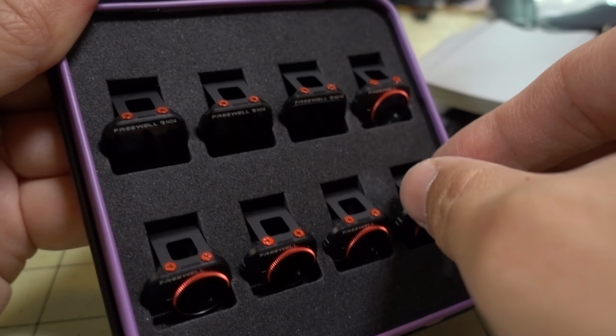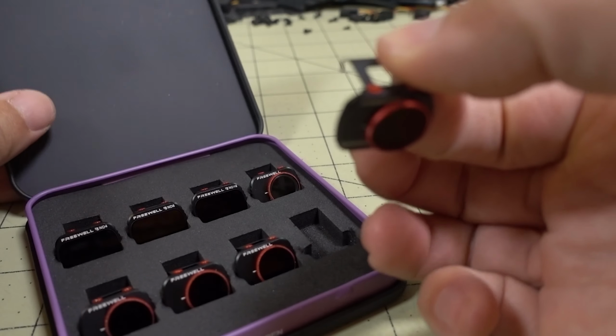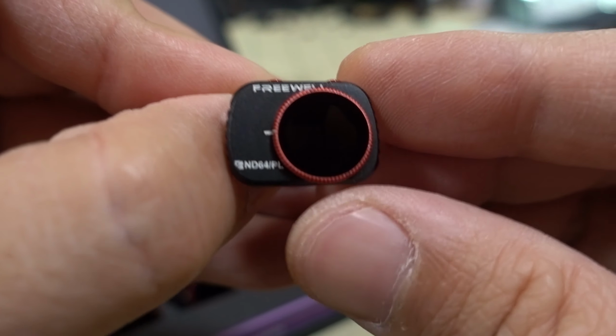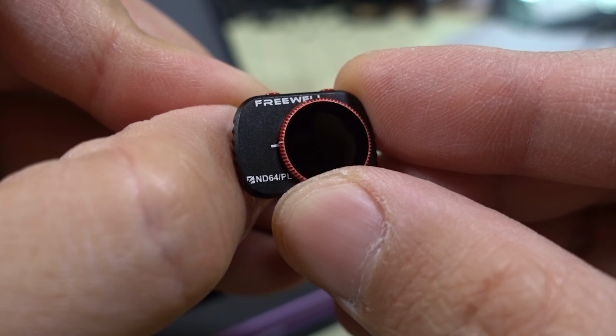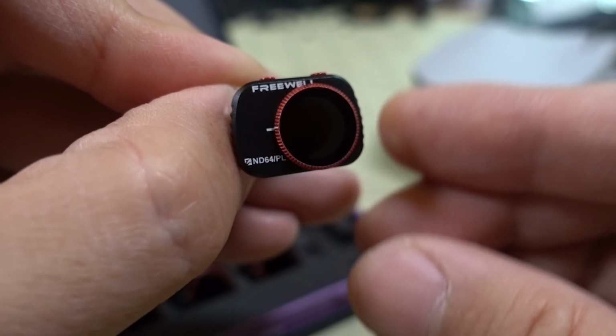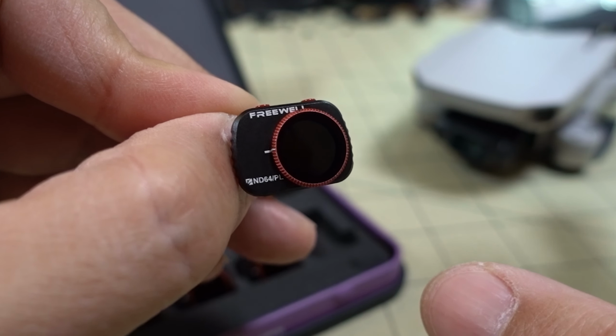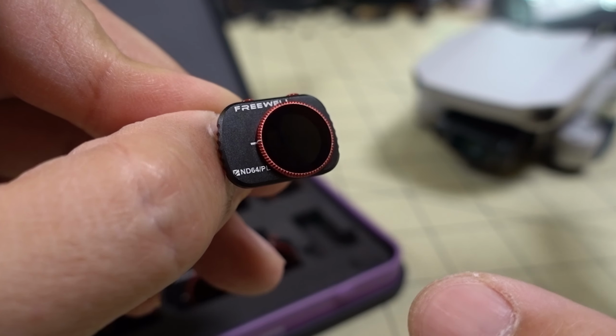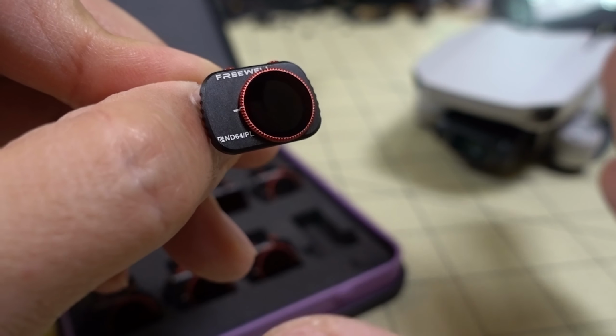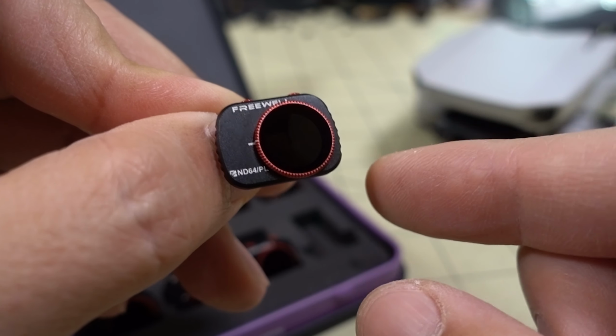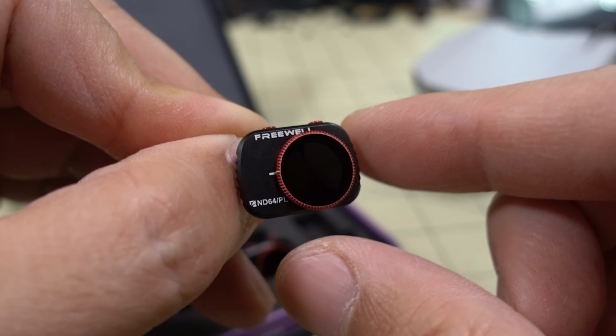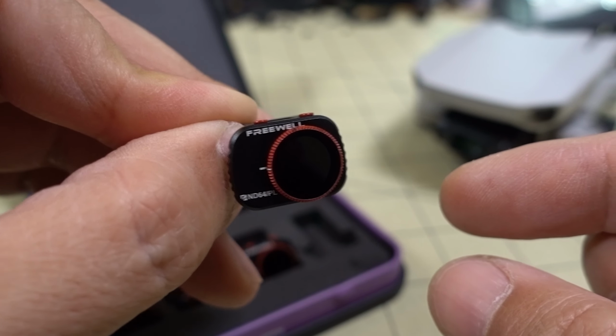Basically, it's an ND filter with a polarizer, so it allows you to adjust the polarization of the filter, so that if you have a situation where you're maybe filming over water, for example, and you've got a lot of reflections, it will reduce the glare and the reflections when you use the circular polarizing ND filter.